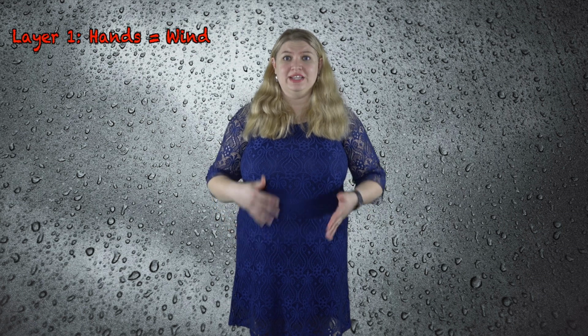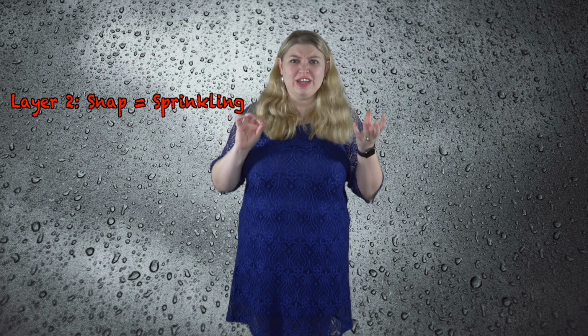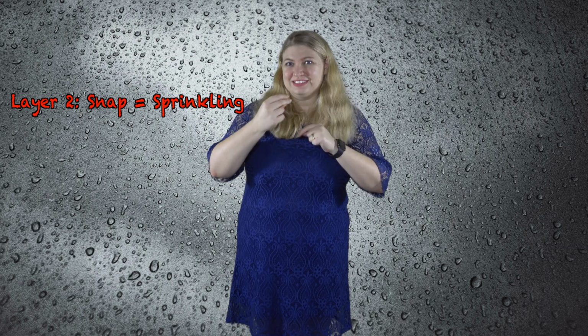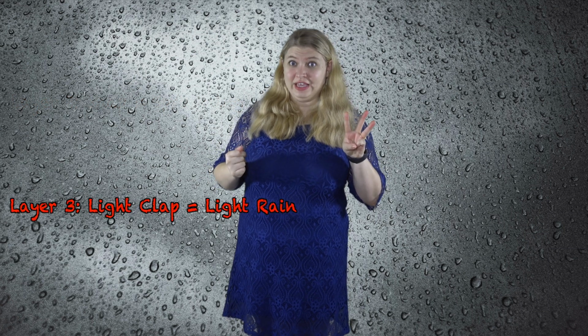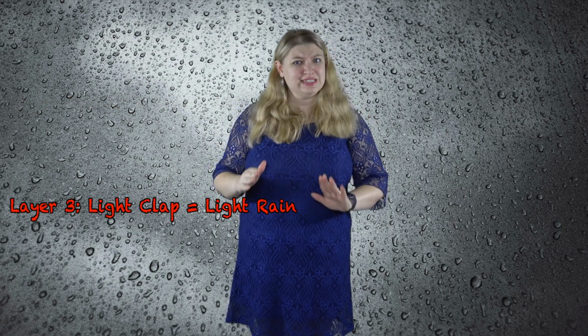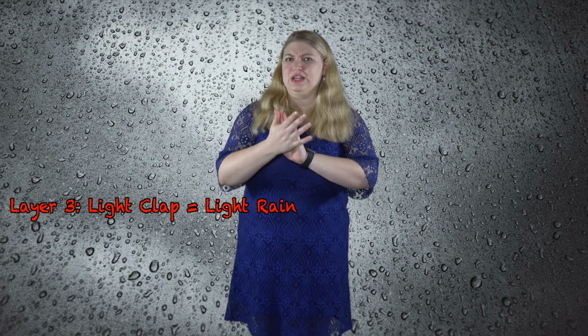Now, we need layers to create our own body percussion thunderstorm. Layer 1 is your hands rubbing together and blowing to make wind, like this. Layer 2 is snapping to create the light raindrops that are just beginning to fall, like this. Layer 3 is clapping very slowly. The raindrops are getting a little bit heavier, just a little bit faster. Sounds like this.